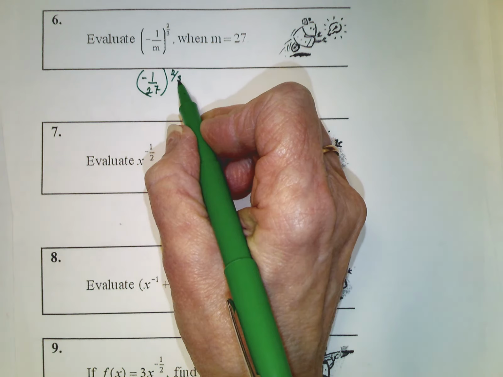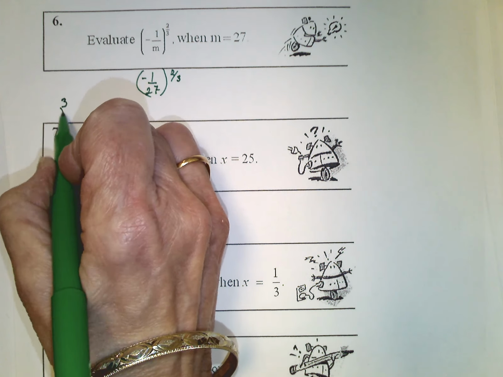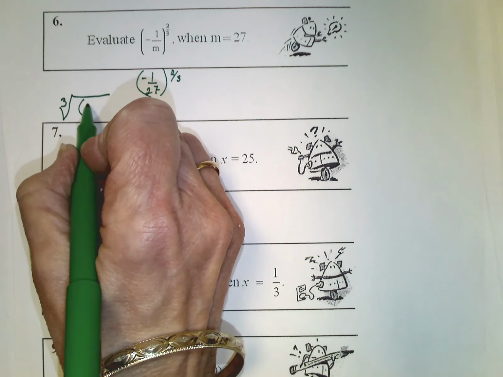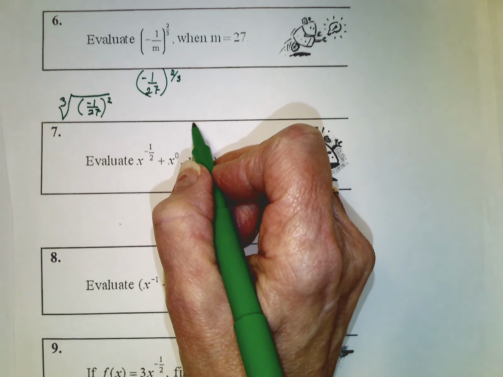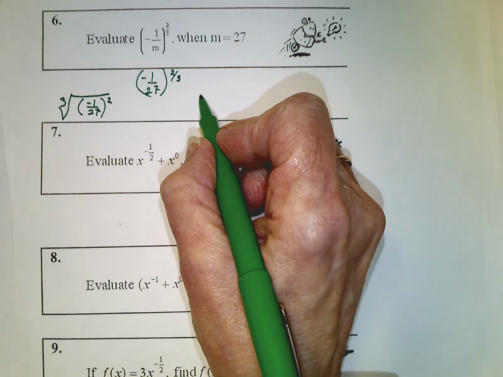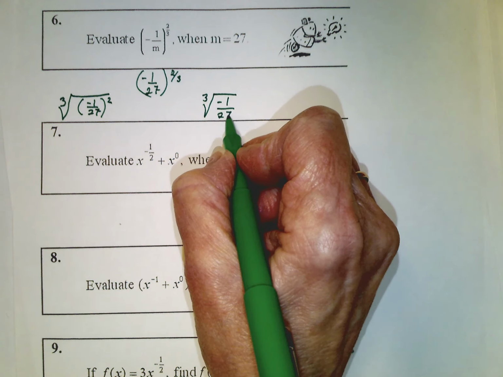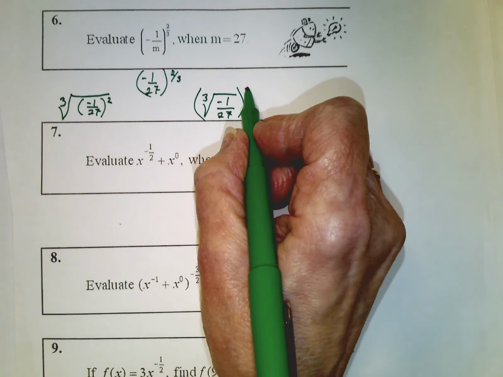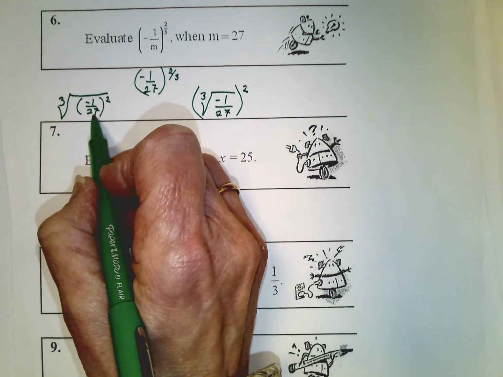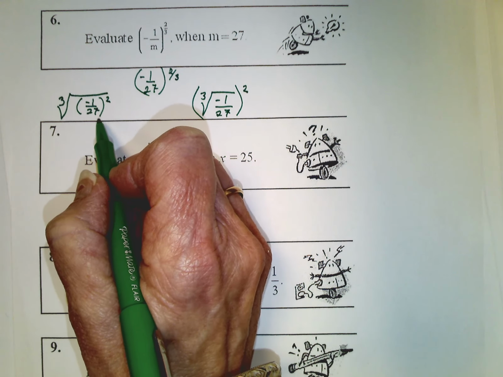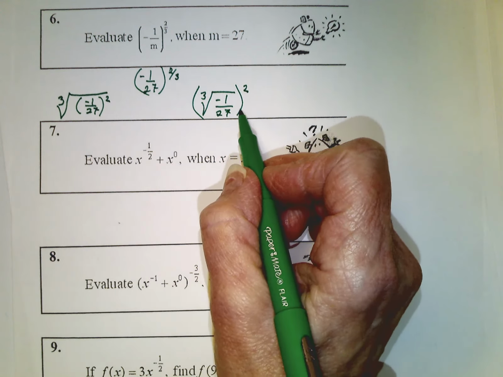Okay, that means we can either take the cube root of -1 over 27 squared, or we can take the cube root of -1 over 27, and when we're done, square it. Personally, I do not want to square 27 in my head. These problems were supposed to be done without a calculator. So I'm going to go for this one.